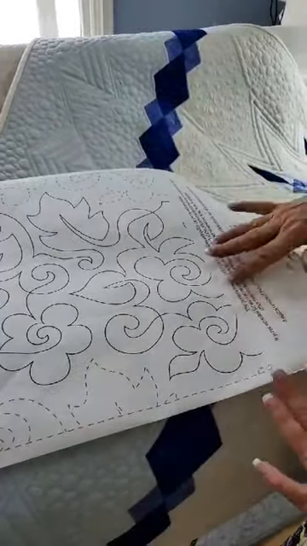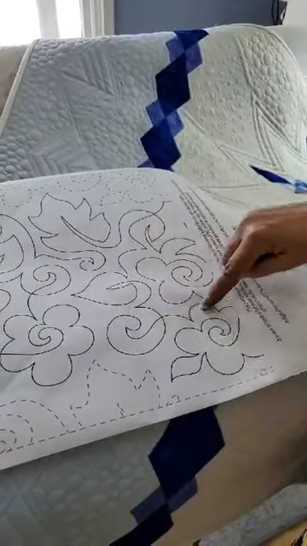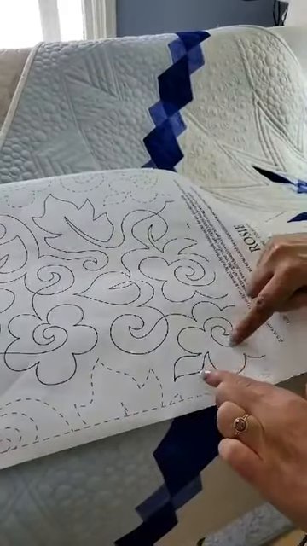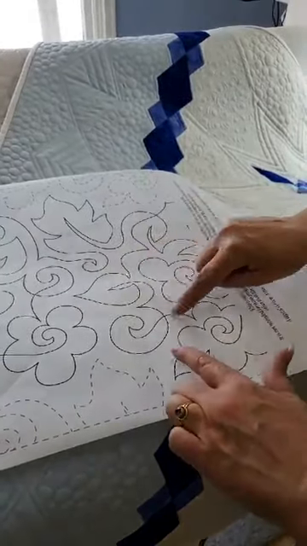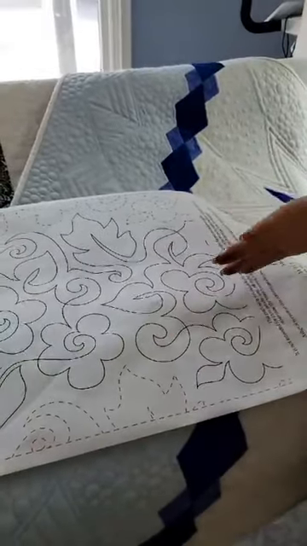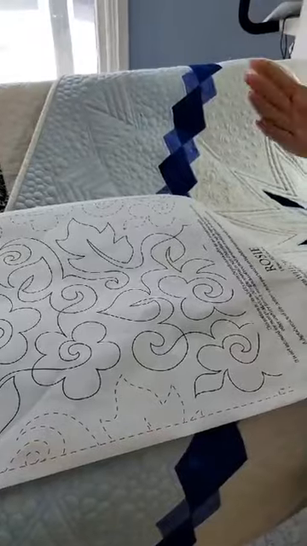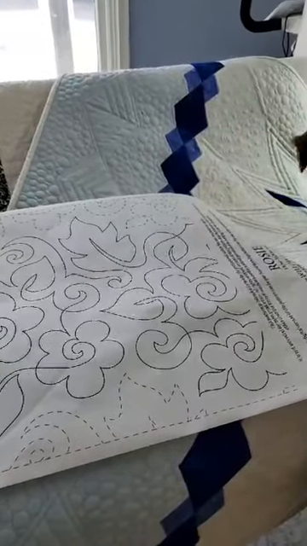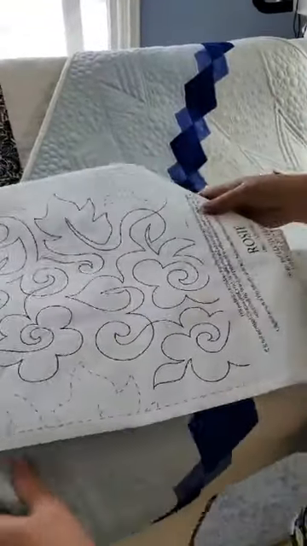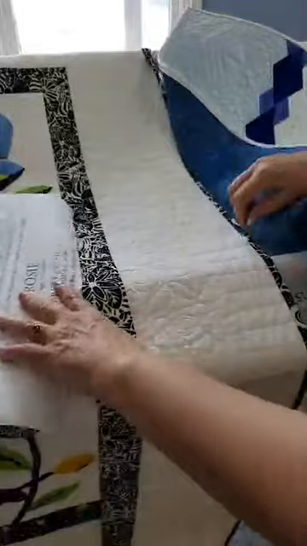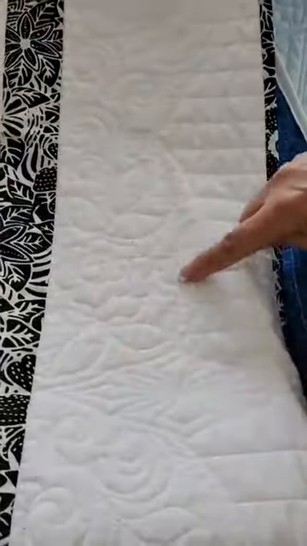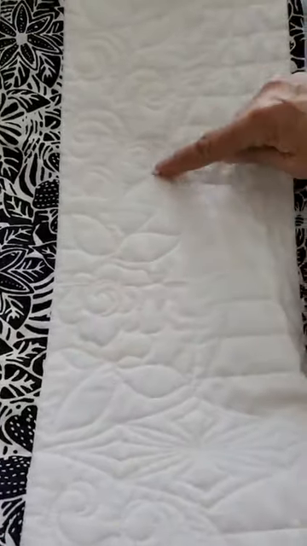So this design has some nice little carefree flowers in it, and then some leaves and some swirls. So this design is something you could achieve essentially by tracing your pattern with a laser light and a long arm machine. Again, because we like possibilities, you can also do that similar type of shape free motion. So this same shape right here is free motion.